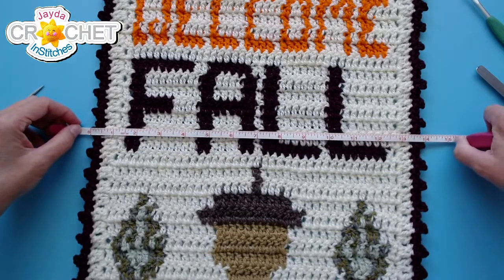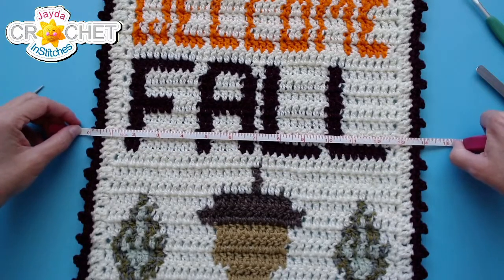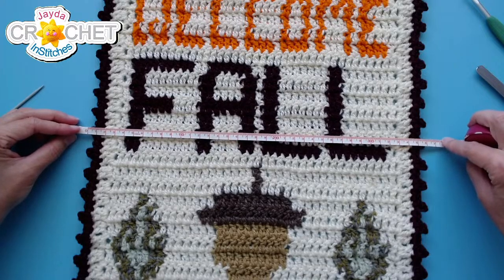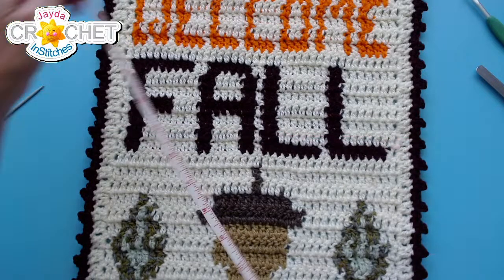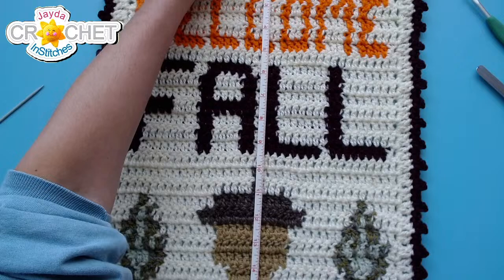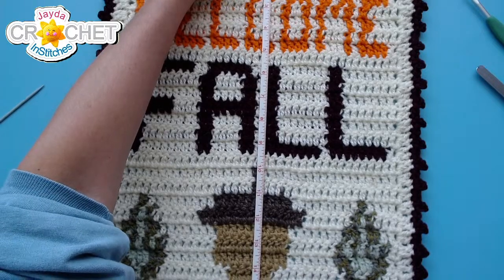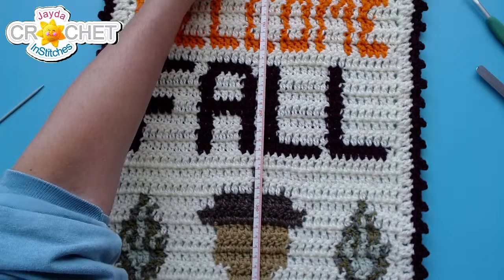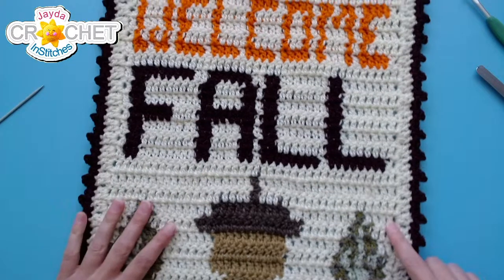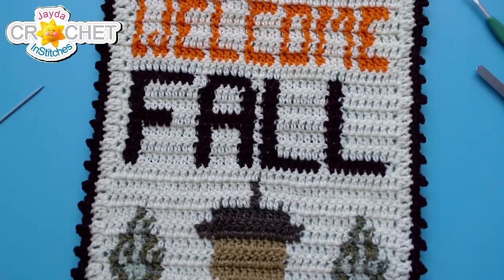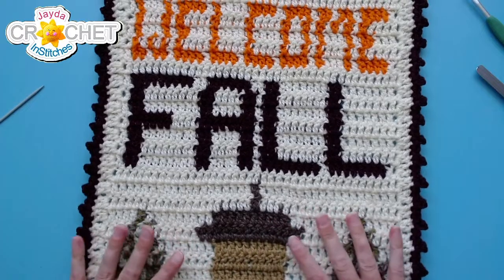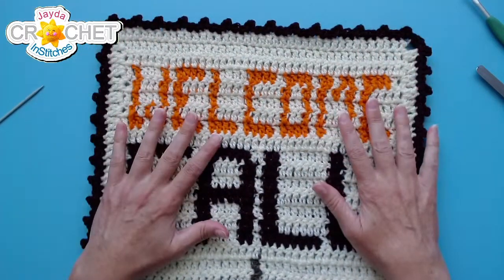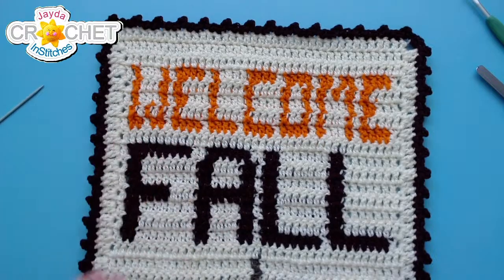So from one side to the other, from picot to picot, let's say it's 14 inches almost exactly, or 35.5 centimeters. And from top to bottom, from little picot to little picot, it's 17.5 inches or 45 centimeters. So that's the final measurements of this little wall hanging. Now I haven't blocked it, but I don't think I'm going to have to. I used wool and it's a nice stiff kind of feeling fiber. So mine lays pretty flat.